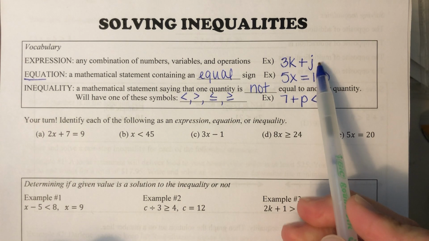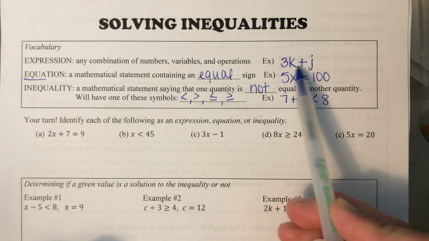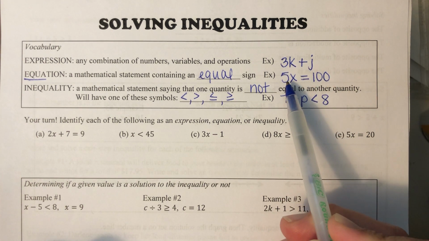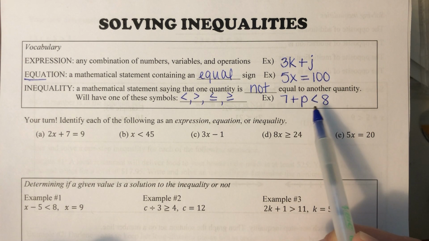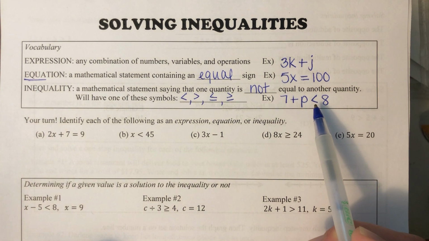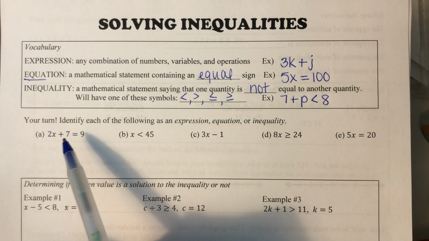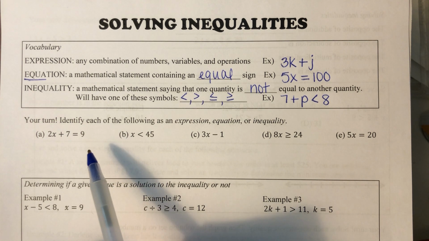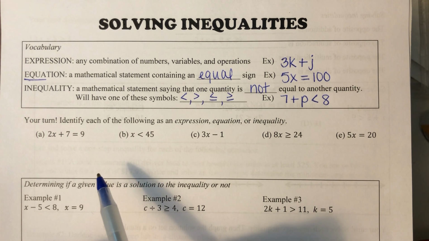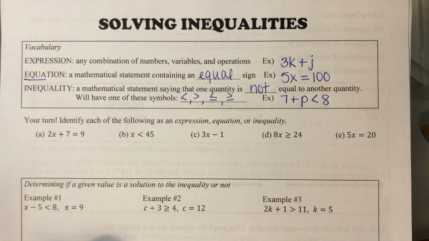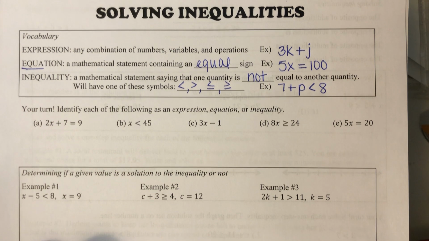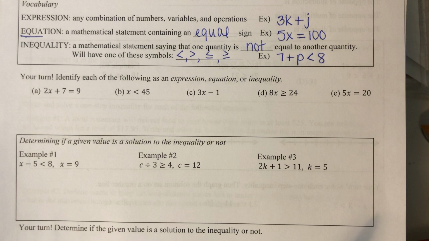So expression, no equal sign, no inequality. Equations have an equal sign. Inequalities have one of the 4 inequality symbols. All right, so this is practice for you. All you have to do is tell which one's an expression, an equation, or inequality. I'll let you do that on your own. I'm going to move on.